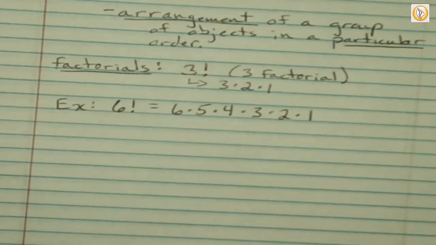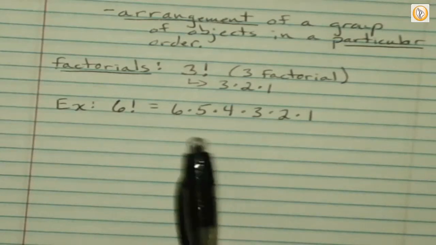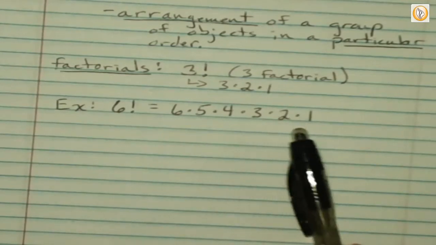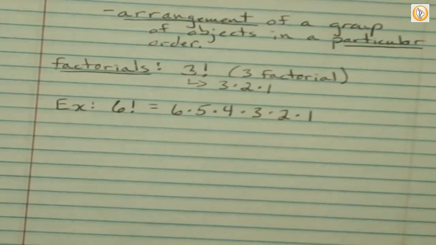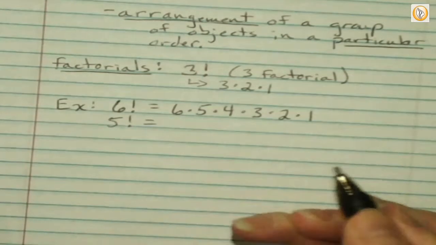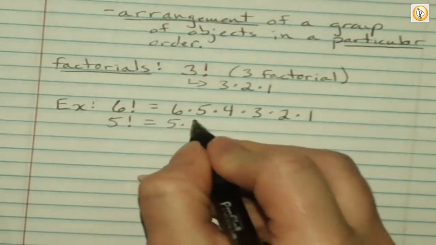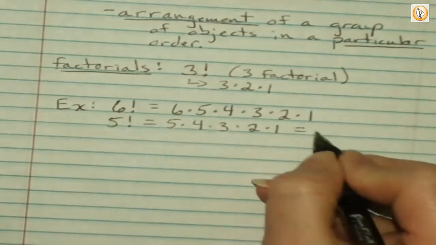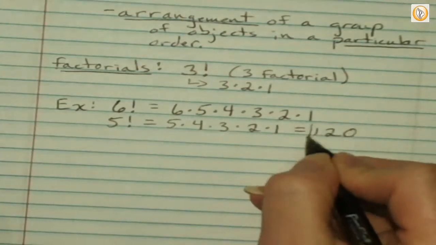Now, Taylor, raise your hand, please. Okay, so here's the thing. Could you do this on paper? Yes. 6 times 5 times 4 times 3 times 2 times 1. Is it going to take you a while? Yes. But you can do it without a calculator. Okay? So 5 factorial would be 5 times 4 times 3 times 2 times 1. If you multiply it all together, you get 120.